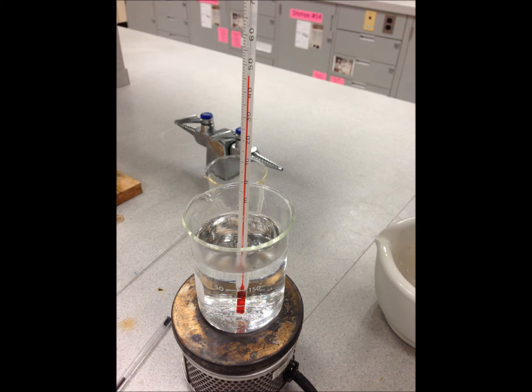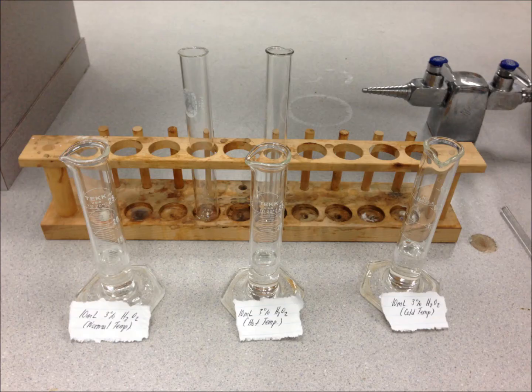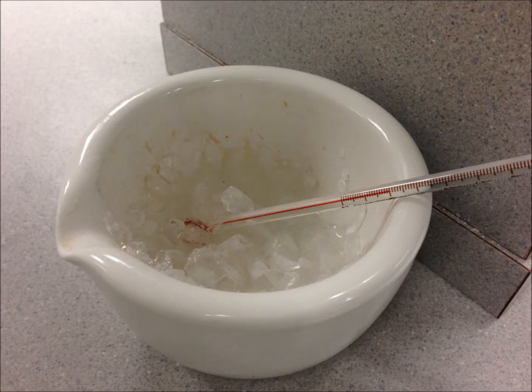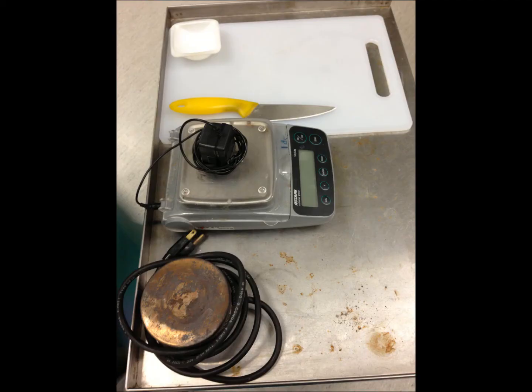The materials that we used during this lab were 1 hot plate, 3 test tubes, 3 beakers, 4 cylinders, a stirring rod, goggles, aprons, knife, cutting board, crushed ice, thermometers, beaker tongs, crushed liver, 10 milliliters of 3% H2O2.